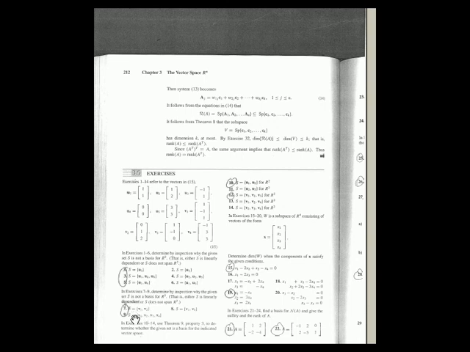And this is similar, except let's see if it spans R3, if it's a basis for R3. Then there are some problems where you're supposed to find a basis for the null space, and you just solve Ax equals 0 as we did in Chapter 1 and see how many vectors there are in the vector representation. That will be equal to the number of arbitrary variables.